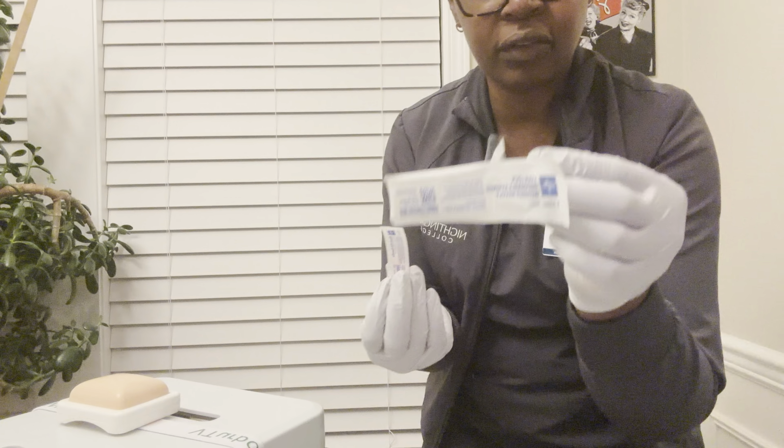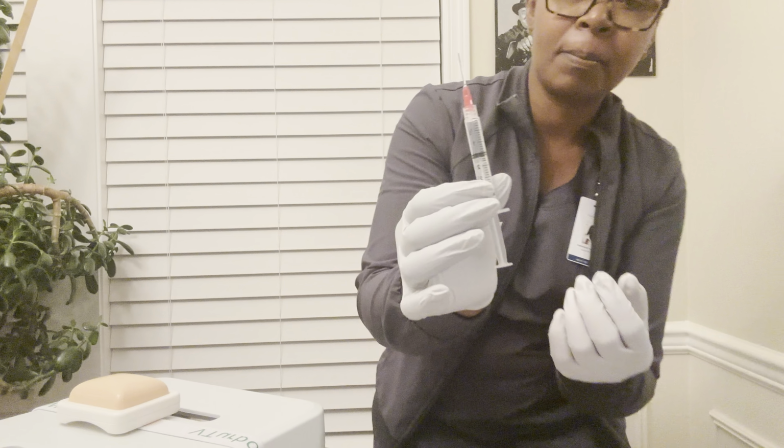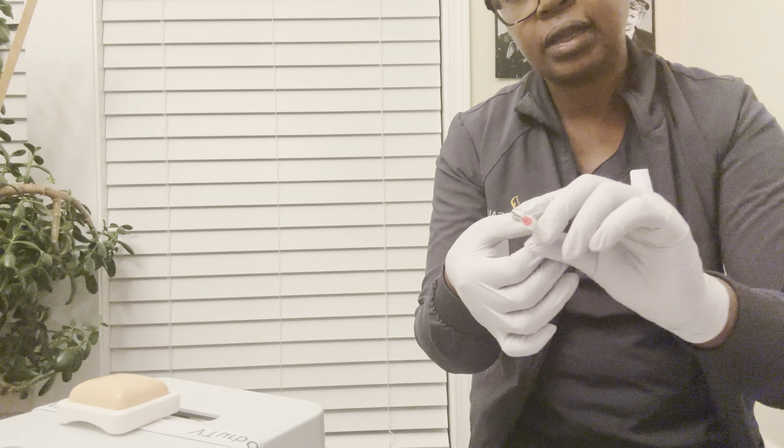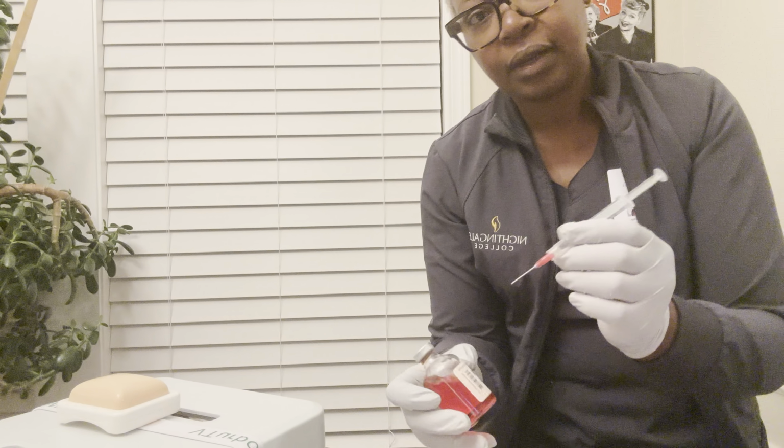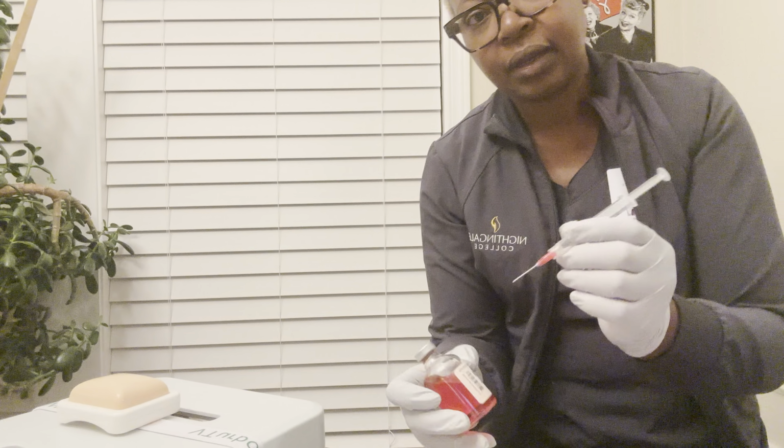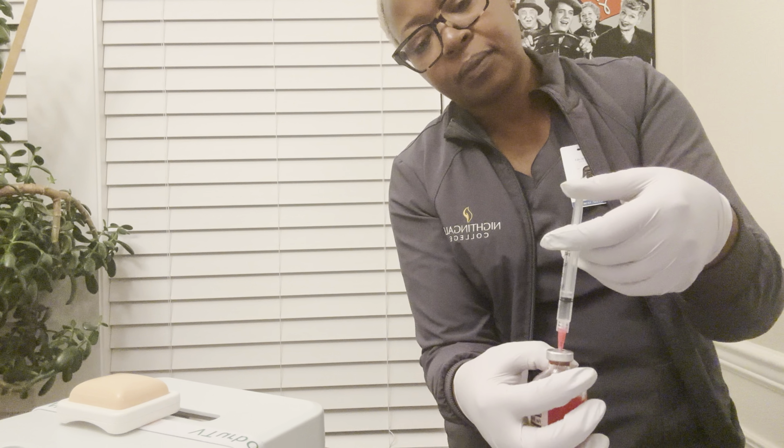I will draw 1.5 ml of air. I'll then go ahead and at an angle of 45 degrees with my bevel up, I will hit the bull's eye, and I'll go to 90 degrees. I will inject the air.